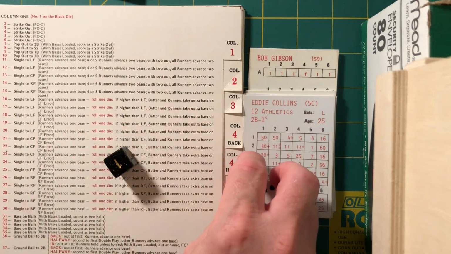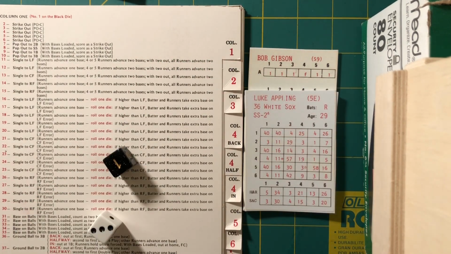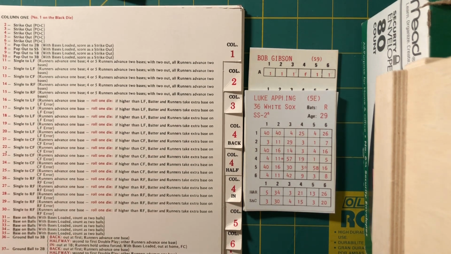Collins is on with a single. Now it's Appling. You could get cute with the hit and run here, but the problem is that Gibson's going to strike people out. Yeah, they can't really do it.